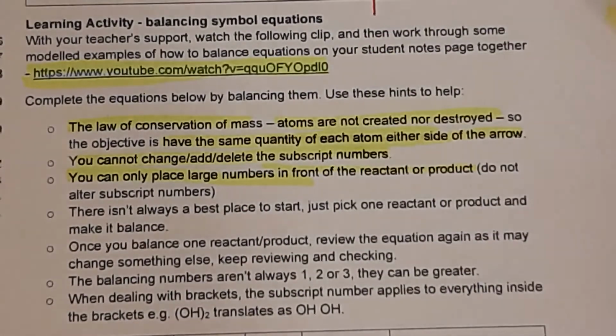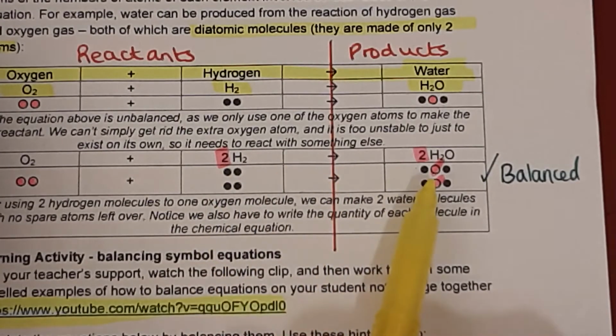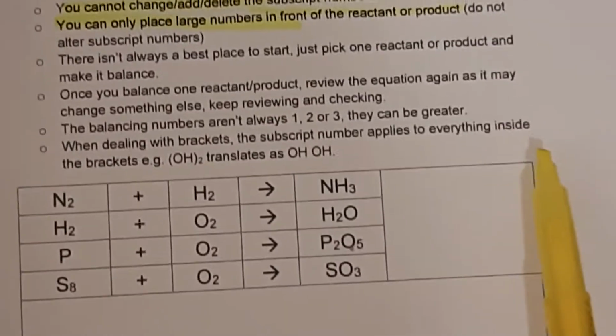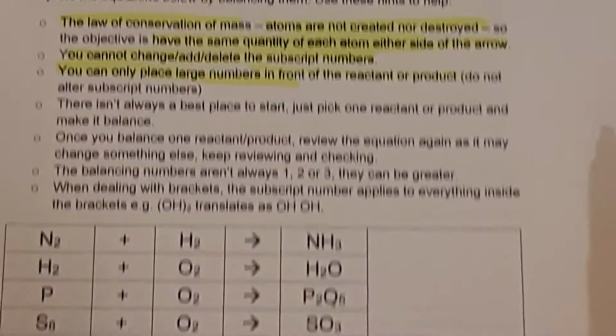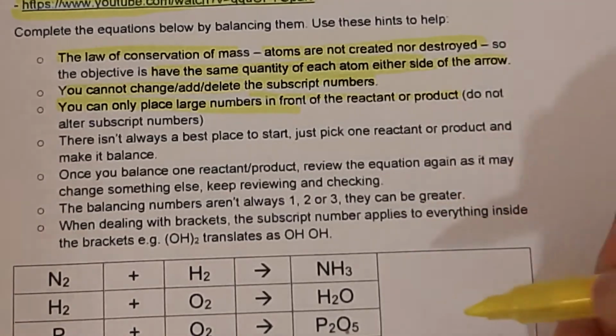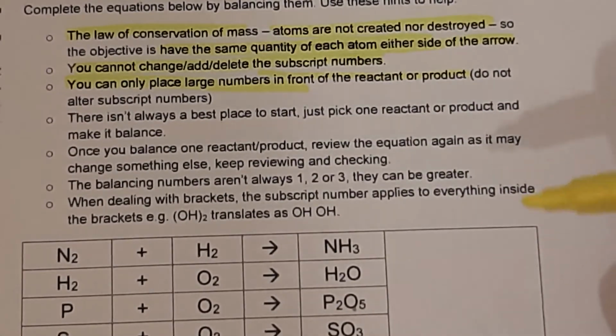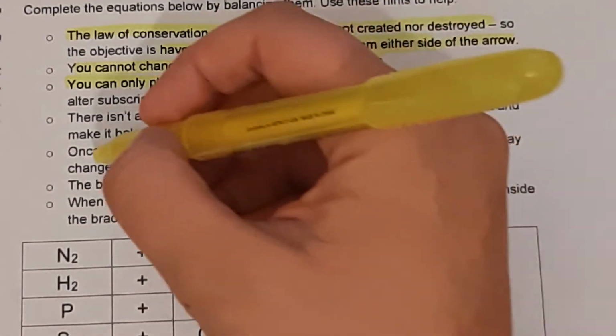Okay, so rather like we did before, we added a 2 in front of our hydrogens and a 2 in front of our H2O's, waters. There isn't always a best place to start. Just pick something, one of the reactants or products, and make it balance. And you just keep doing that. Once you've balanced one reactant or product, review the equation again, as it will almost always change something else. Okay, keep reviewing and checking.